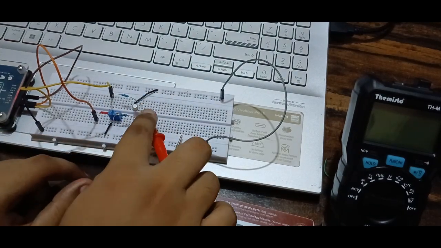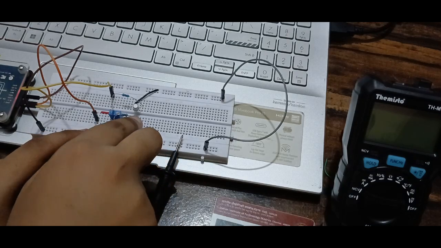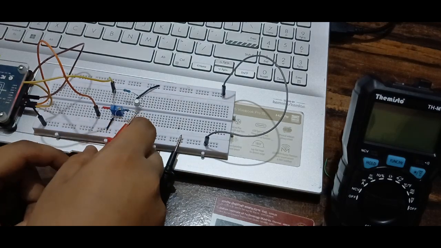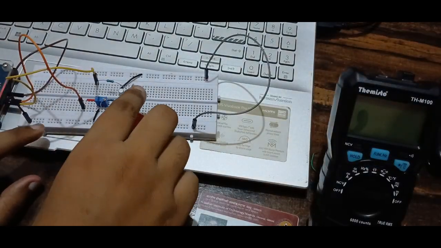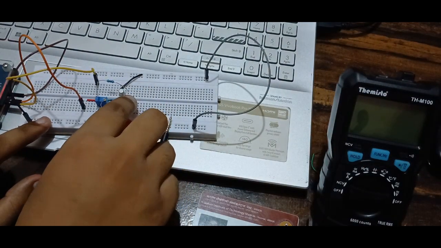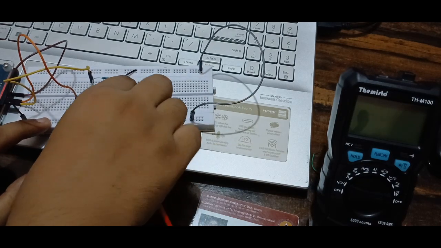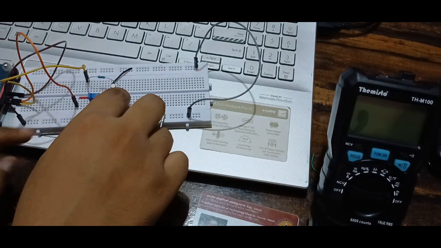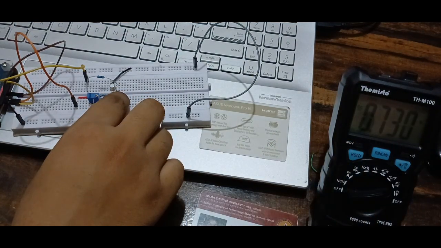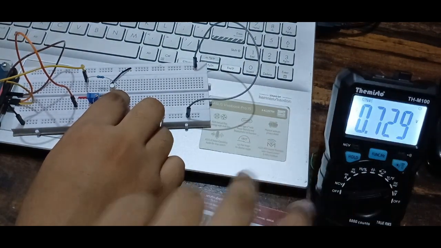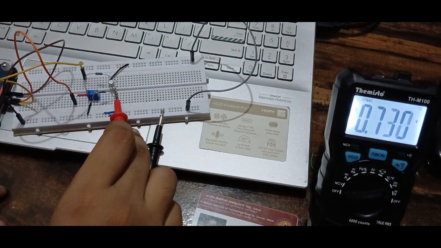The base voltage is, okay, so now our VBE, which is 0.7. Okay, our base voltage is 0.7, right?